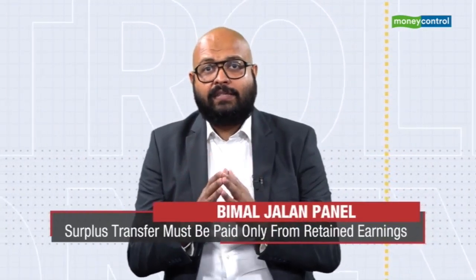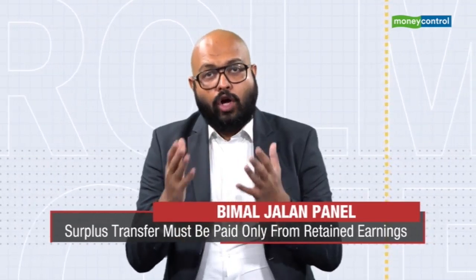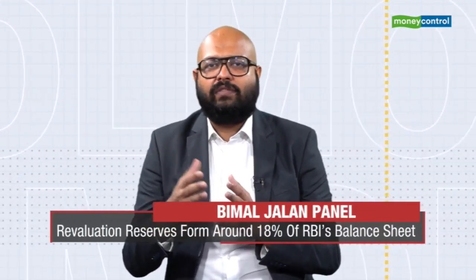But importantly, the panel has said that any surplus transfer to the government must be paid only from retained earnings and not by using the notional revaluation reserves. These revaluation reserves form around 18% of RBI's balance sheet, and that's where the rupees 3 lakh crore figure which I had mentioned earlier comes from.